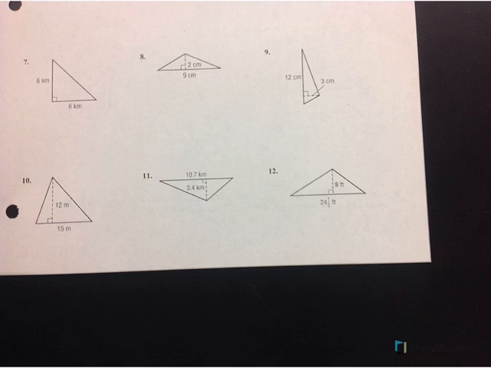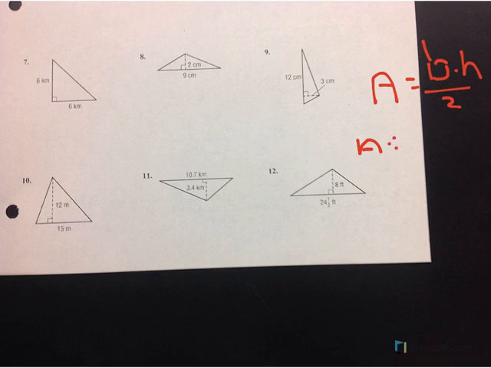So I am going to use the formula A equals B times H, base times height, divided by 2. Now this one does have decimals in it. So first I'm going to do my base, which is 10 and 7/10. I'm going to multiply that by 3 and 4/10. You can't see that. And then I'm going to divide all of that by 2.